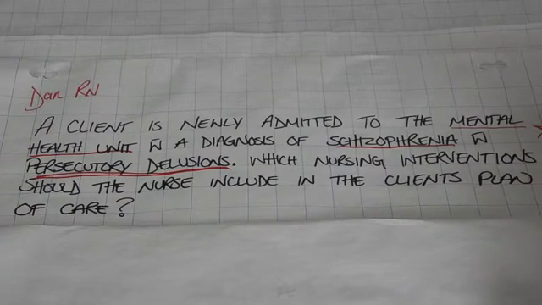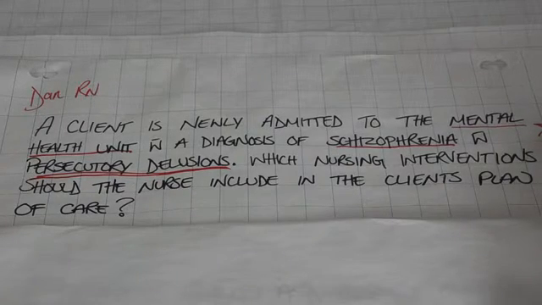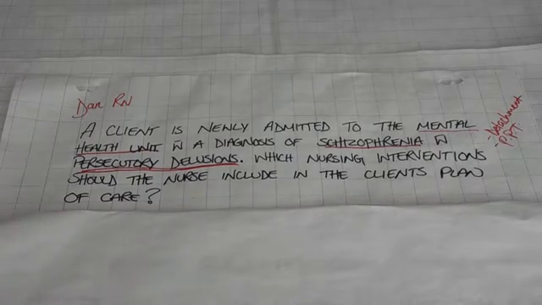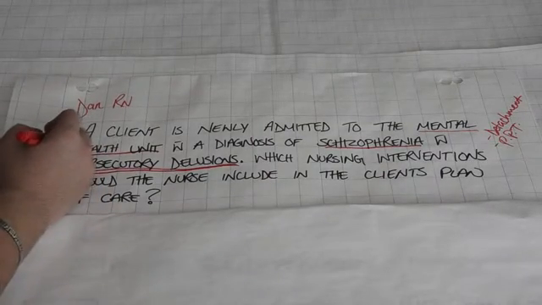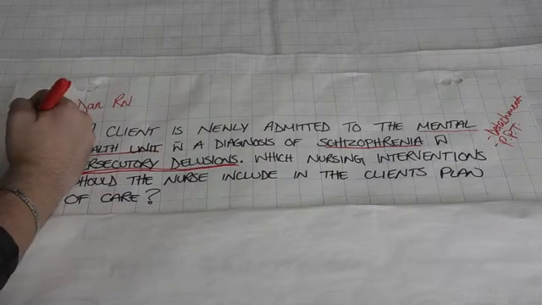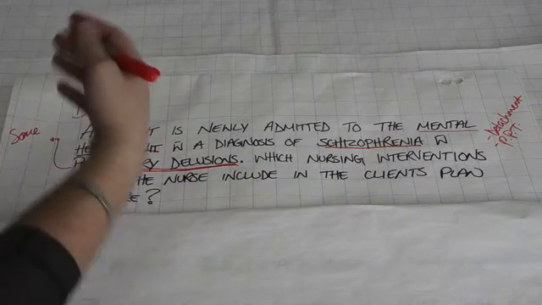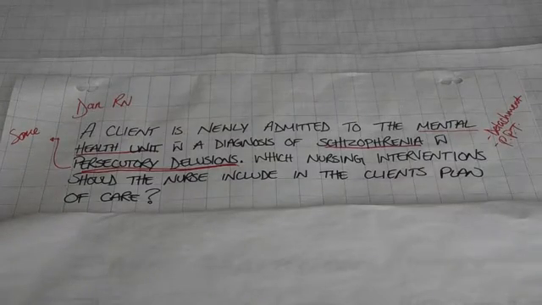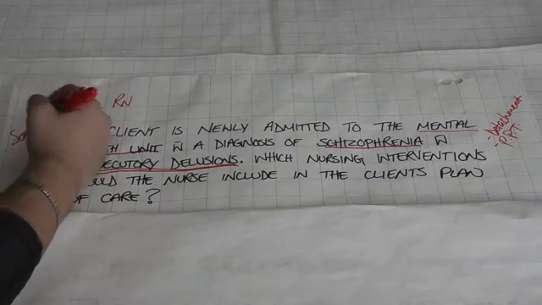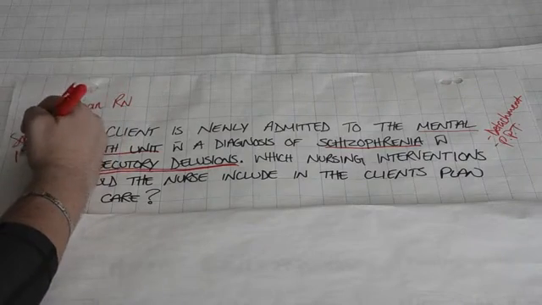We also know that they might not be aware to person, place, time. And then persecutory delusions are associated with someone trying to come after you or persecute you for whatever. So someone is after you.